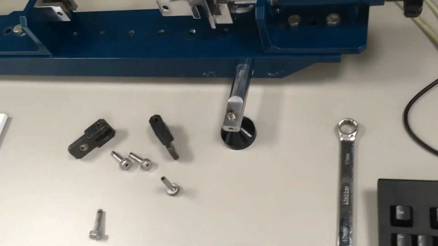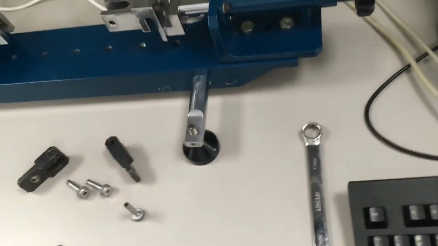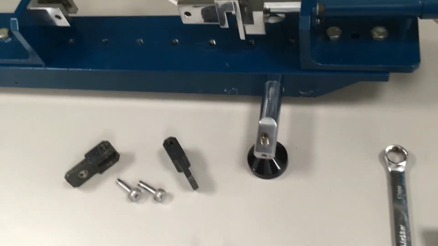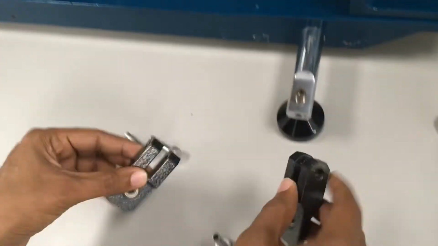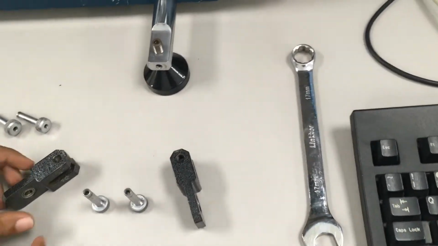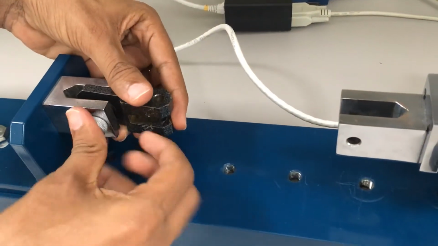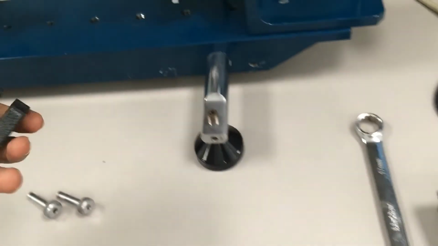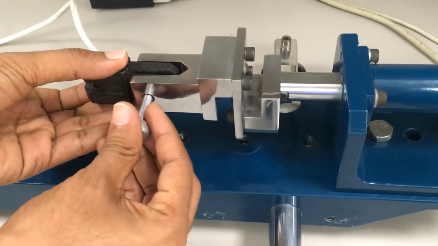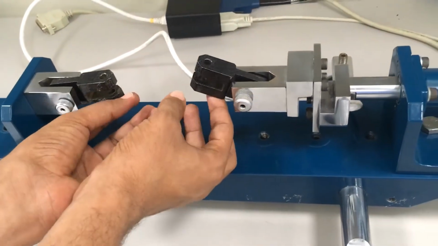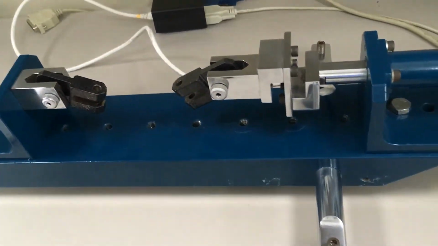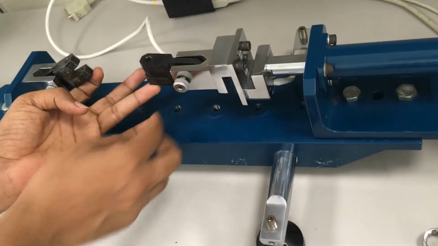Good. Step number 3, insert the retention pins. These are the pins, and fixing the test piece clamps. These are the clamps. So I will take one clamp and one pin and fix it here, and then I'll take the second clamp and the second pin and fix it there. So now the setup is ready to plug in my specimen in order to apply the tensile force.